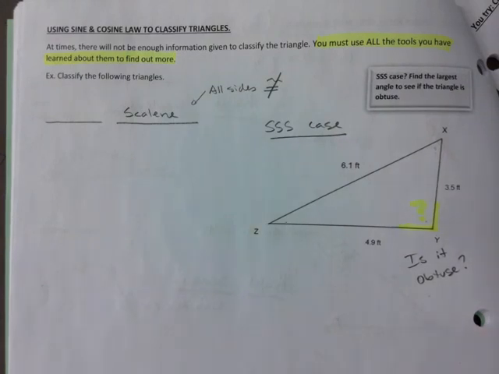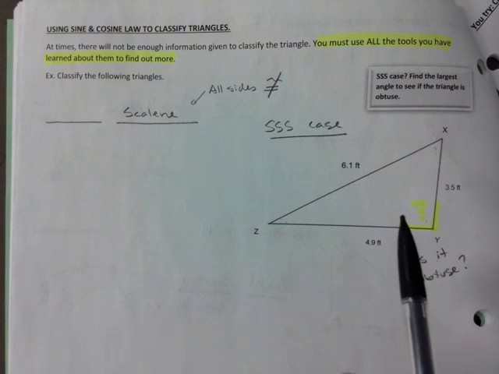The other ones don't really matter to us because if this is obtuse, we know the whole triangle is called an obtuse triangle. If that angle is bigger than 90, we're done. Okay. So do you remember how to do that?